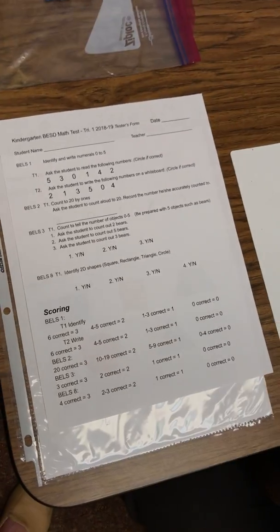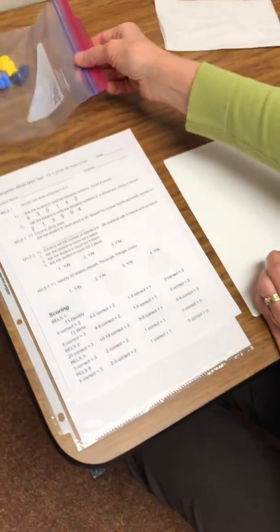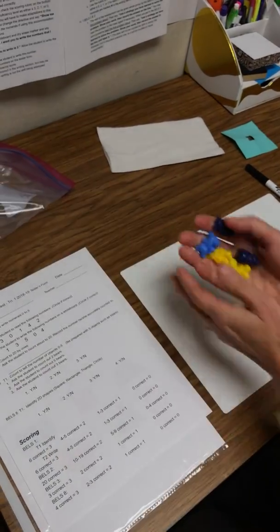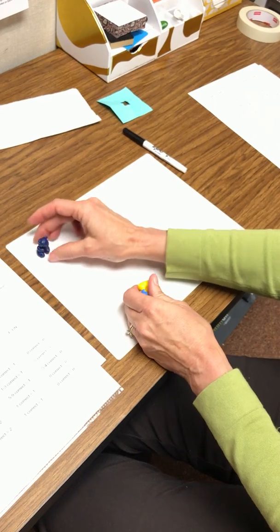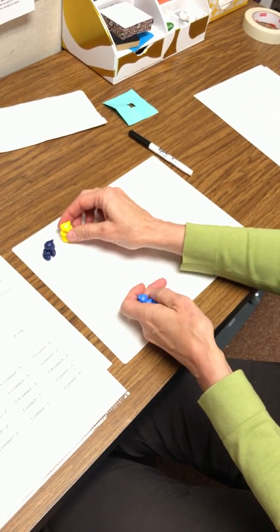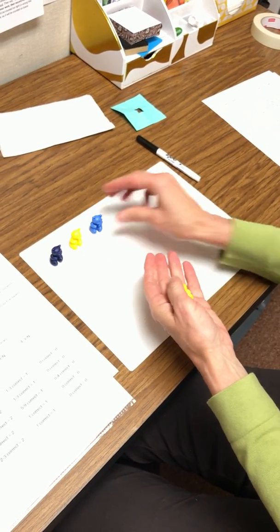The next BELS is one-to-one correspondence with counters. So you may choose any manipulative that you typically use in your classroom. Display the counters in a horizontal line.